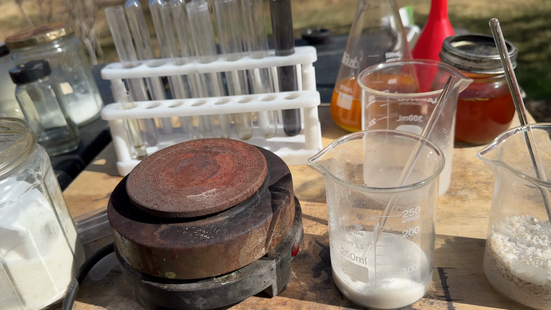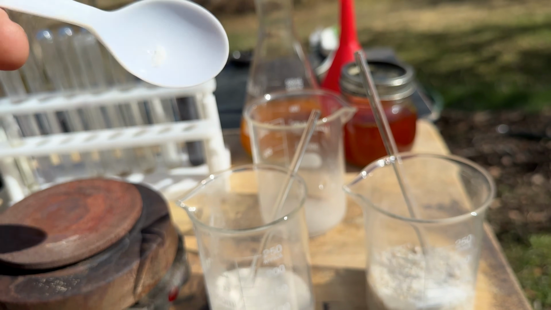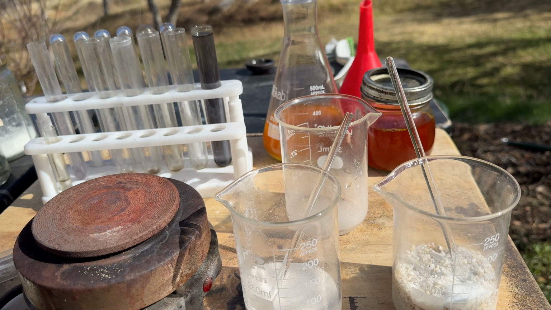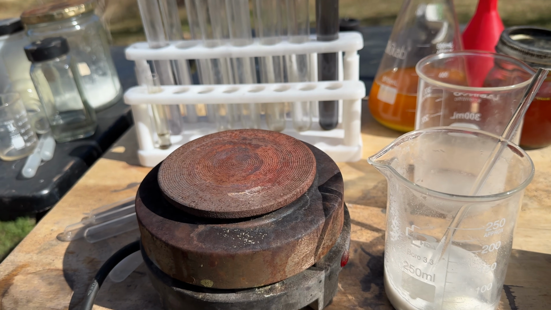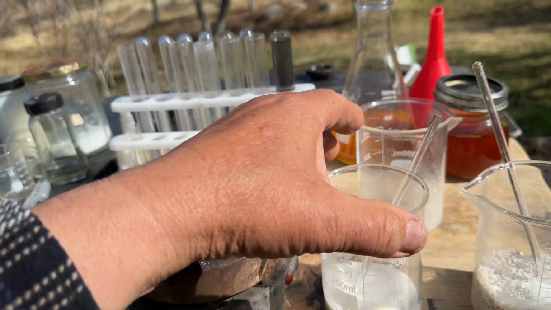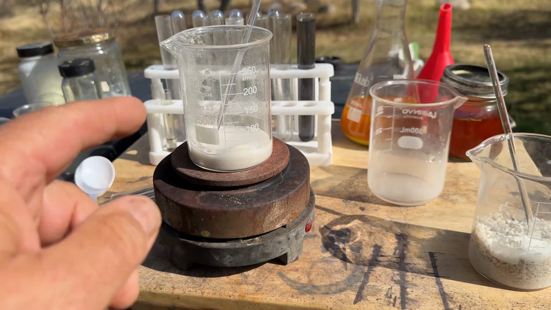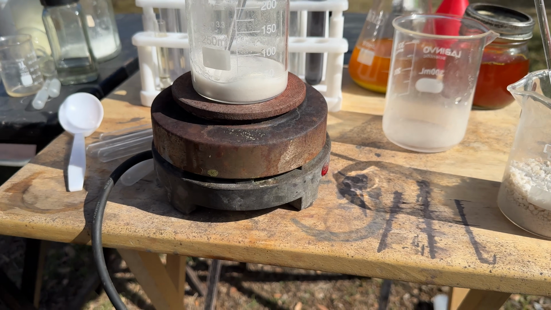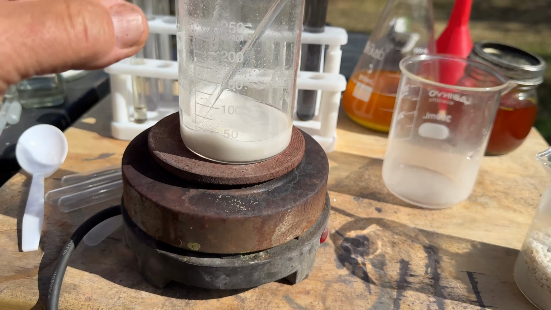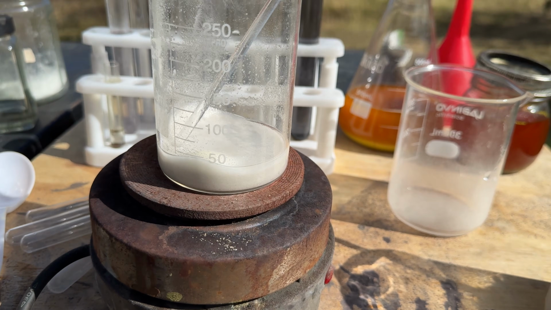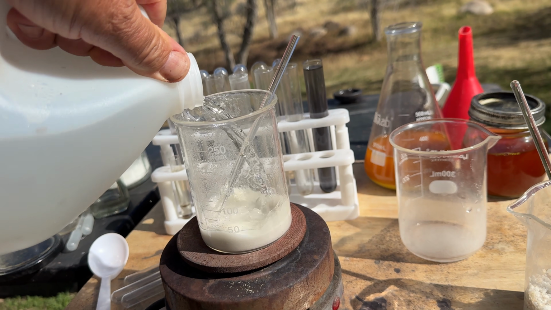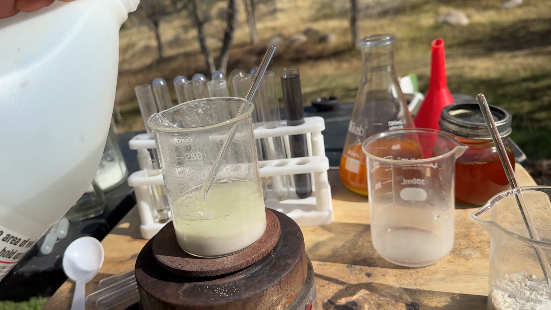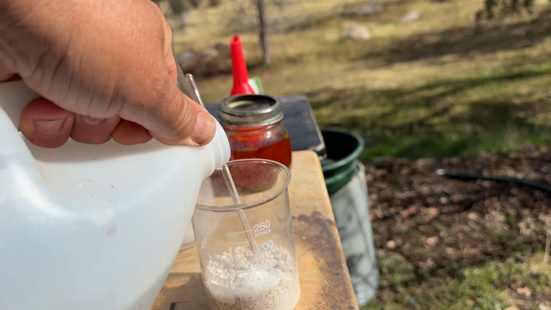Then the same amount in the other one. Oh, hydrochloric acid, I forgot. So let's put in 50 milliliters of hydrochloric acid. We can put more, but it's best to work with little amounts. The same here.